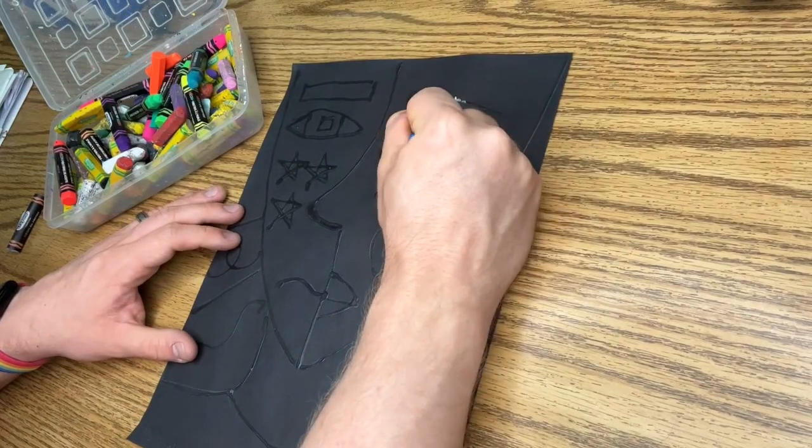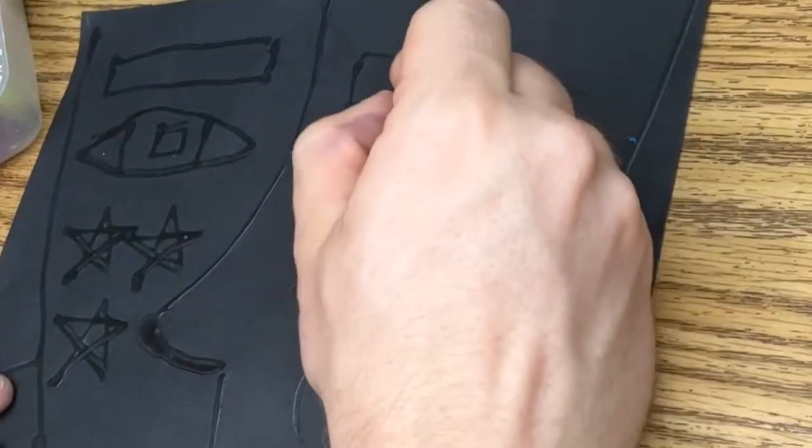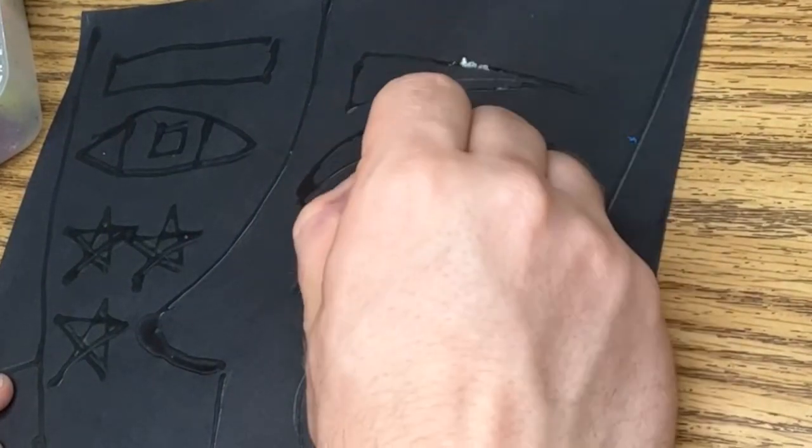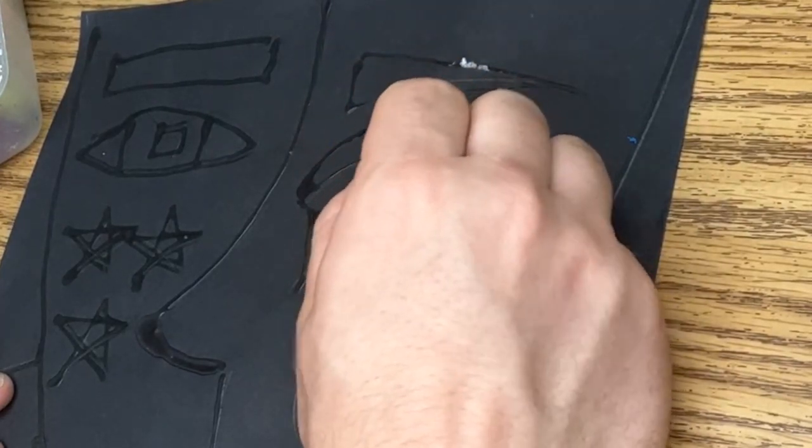So you can use tints and shades to your advantage in this project. Maybe you have this blue, you're like, that could be a little bit lighter. Why don't you take a white, put it where you need it to be lighter, and then blend, blend, blend, blend.